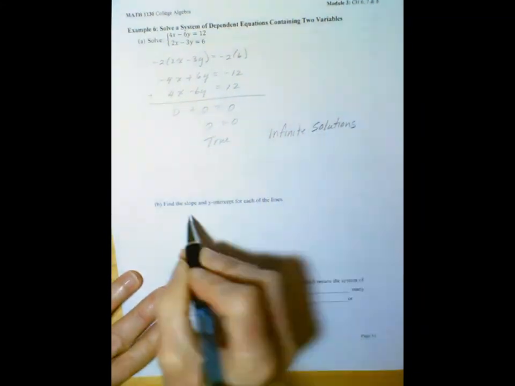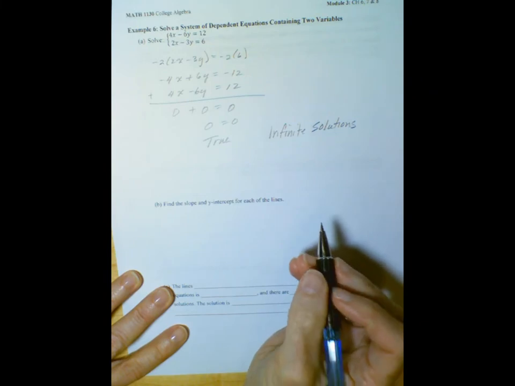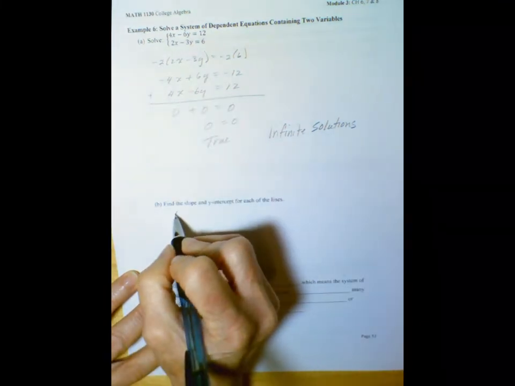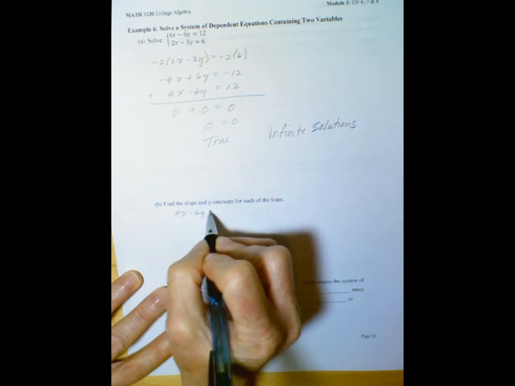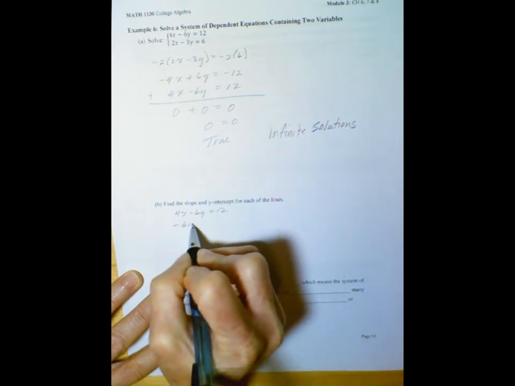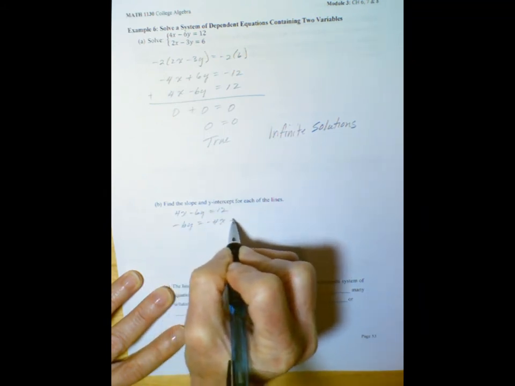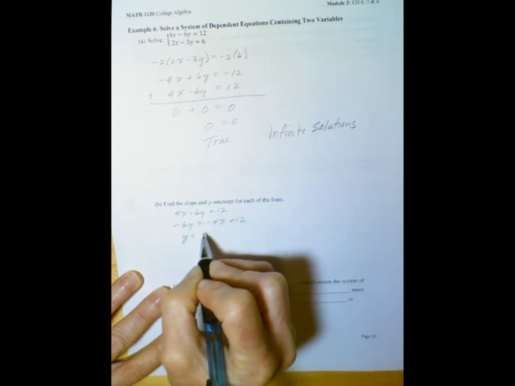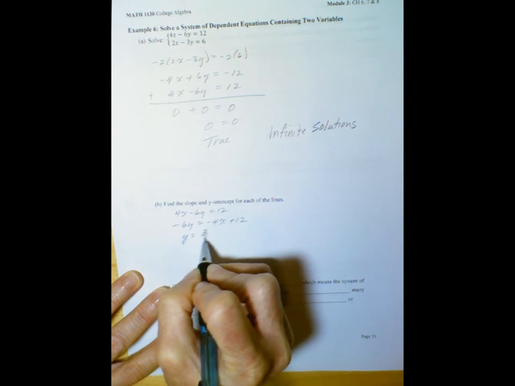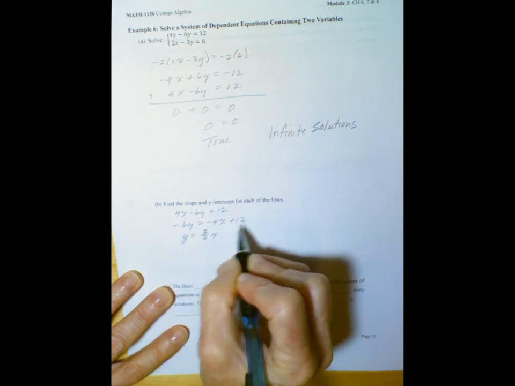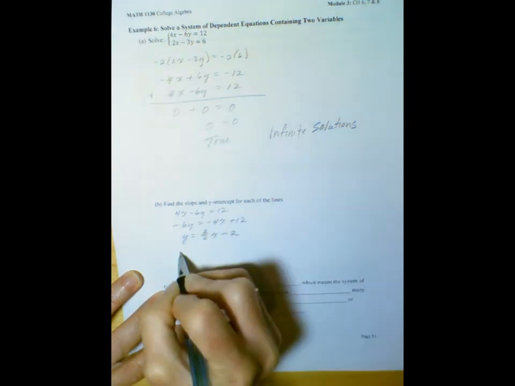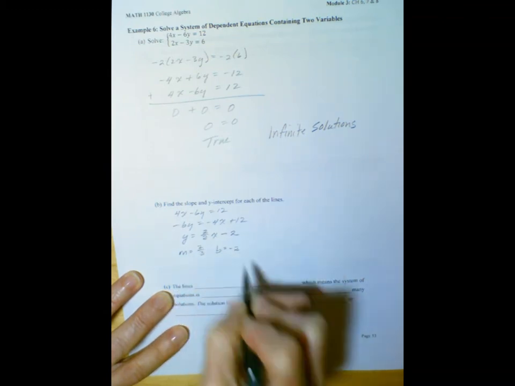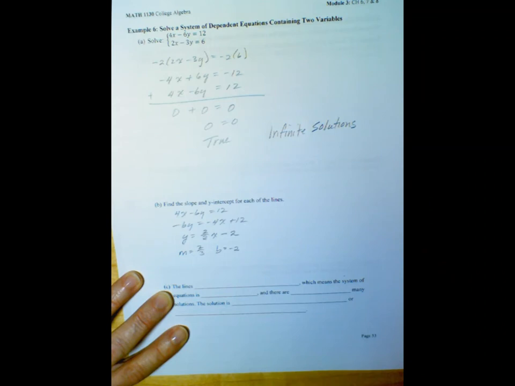And we can check by putting them in y equals mx plus b form, because let's see what happens. 4x minus 6y equals 12. -6y equals -4x plus 12. Divide by -6. Y equals 4/6, which would be 2/3 x. Divide 12 by -6, minus 2. So m is 2/3, b is -2. Does that look right?